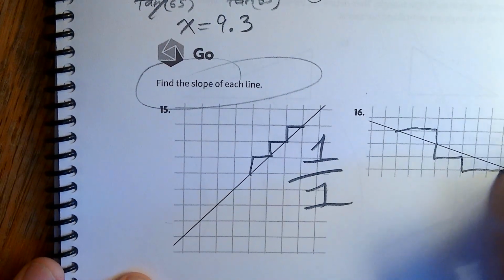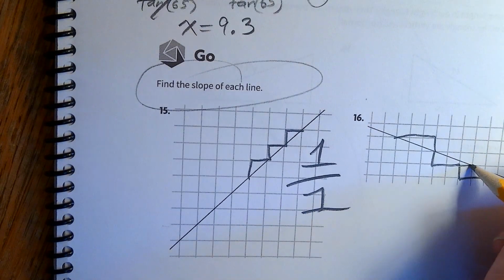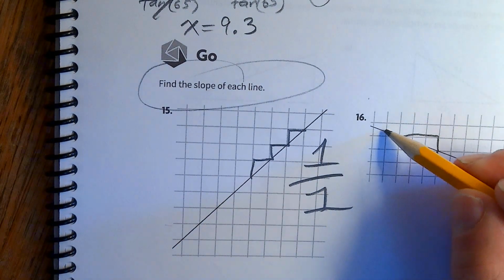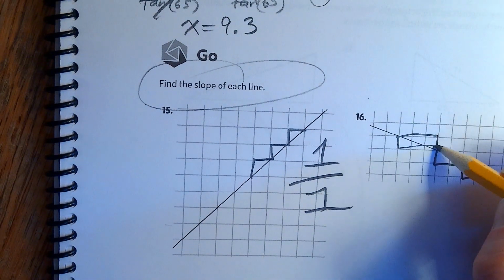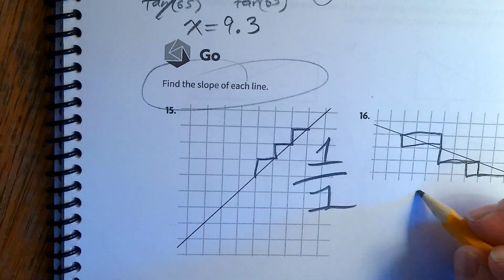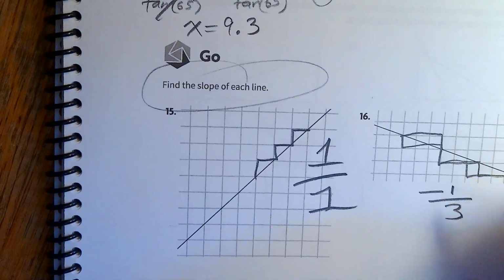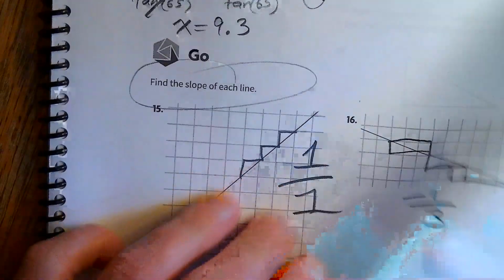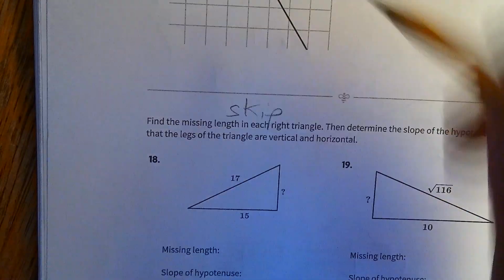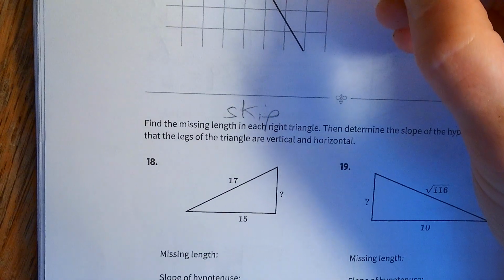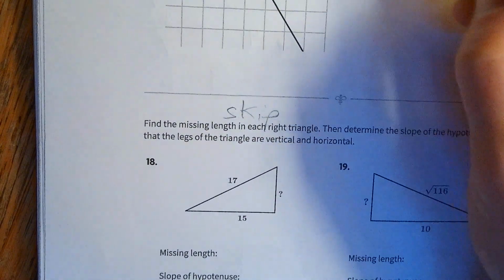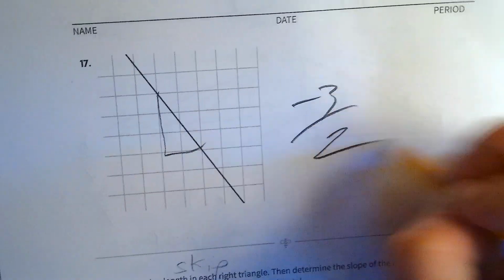Oops. Fall first. Ooh, I just screwed that up. Fall, run, fall, run. Fall 1, run 3. Fall 1, 2, 3, 2. And I said skip that section and we're done.